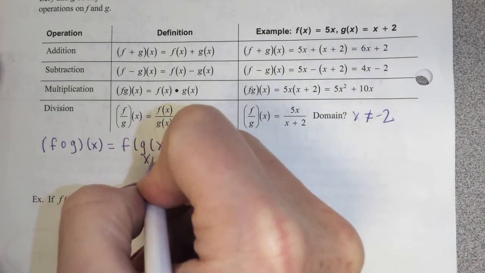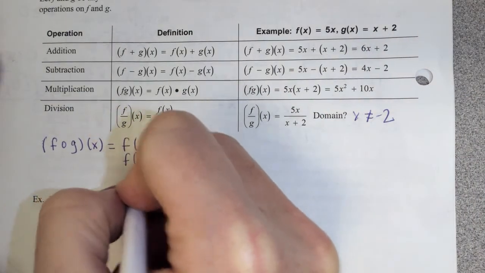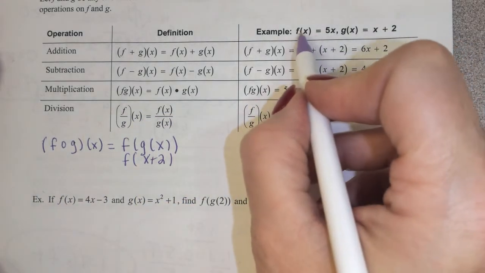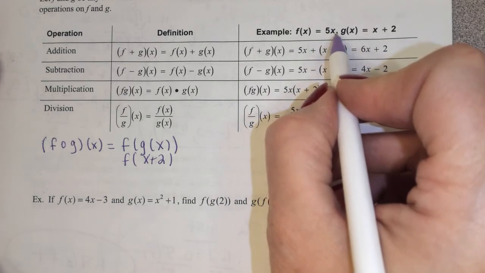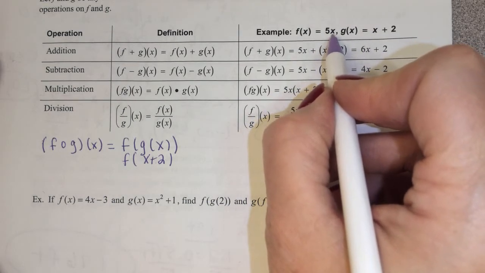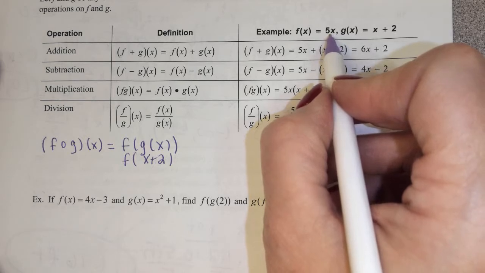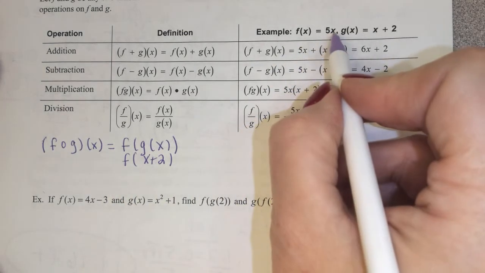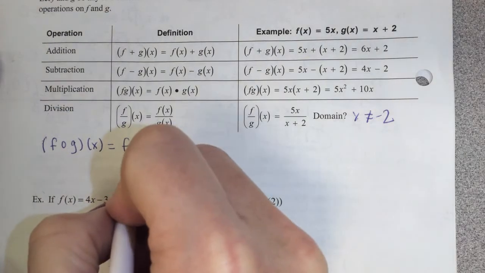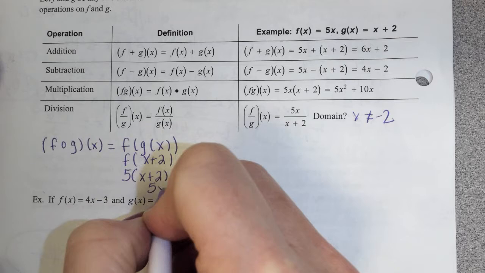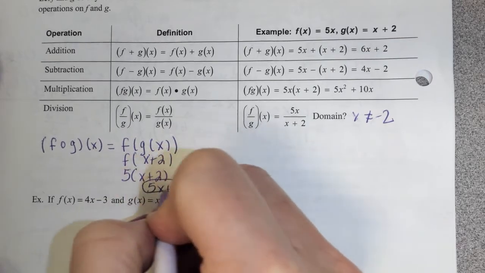It's x plus 2. So if I'm doing f of x plus 2, that means I have to take this f function, and wherever I see an x, I have to replace that x with x plus 2. So f of x plus 2, right here's my x. I have to replace that x with x plus 2. So that answer would be 5x plus 10.